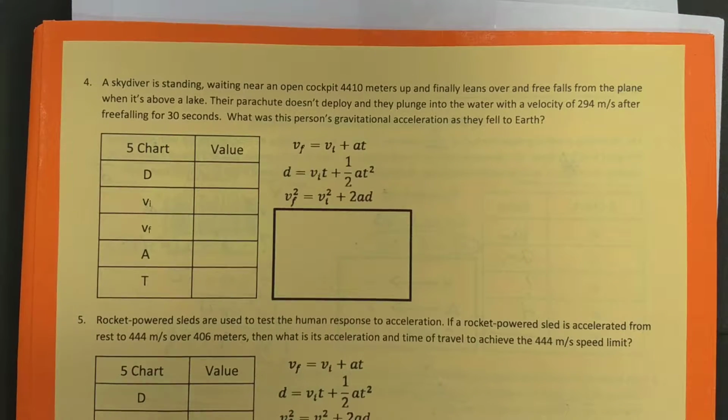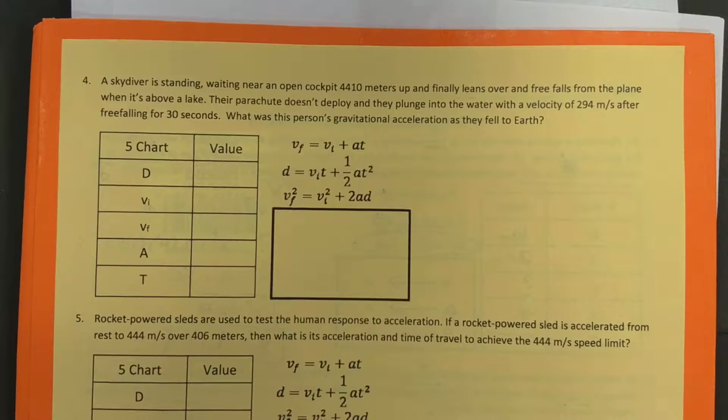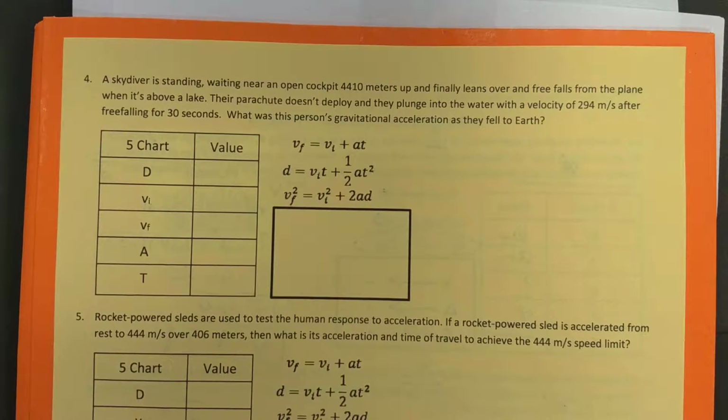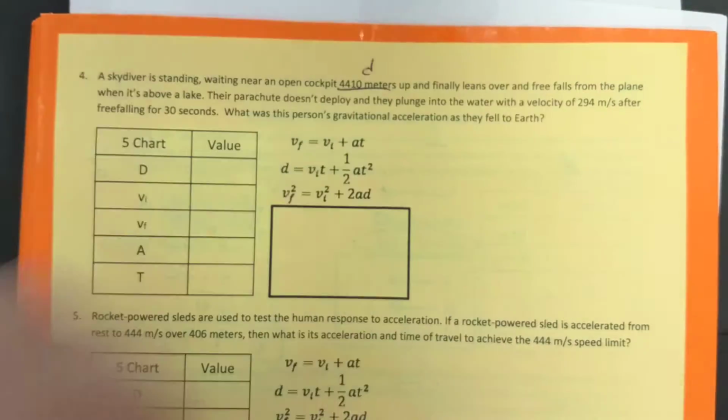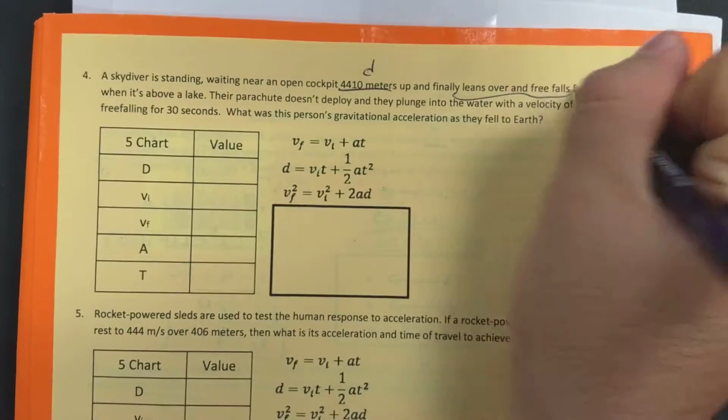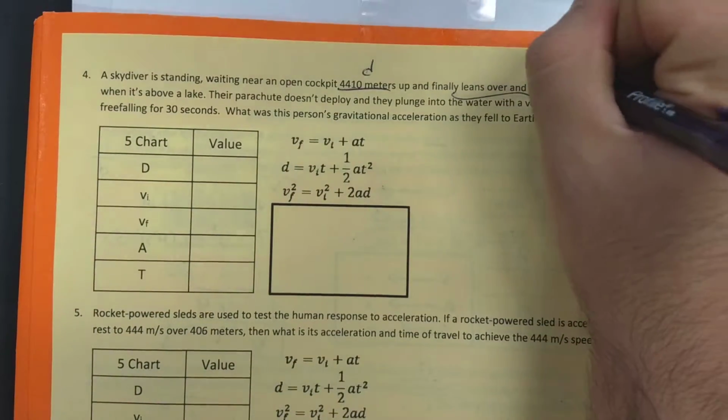Alright, y'all, this is the backside. A skydiver is standing waiting near an open cockpit, 4,410 meters up. Displacement. Leans over and free falls. Free falls. That tells us that we're falling down.